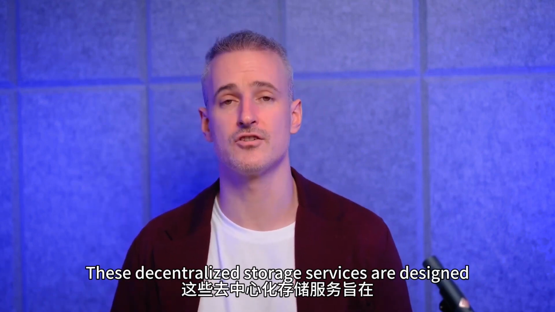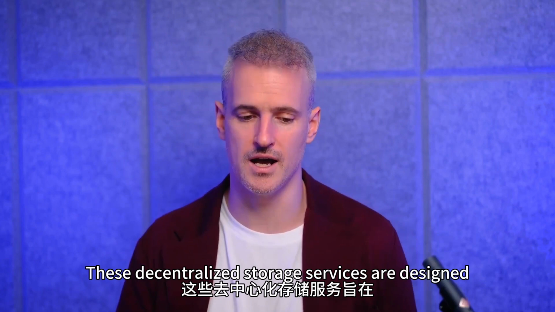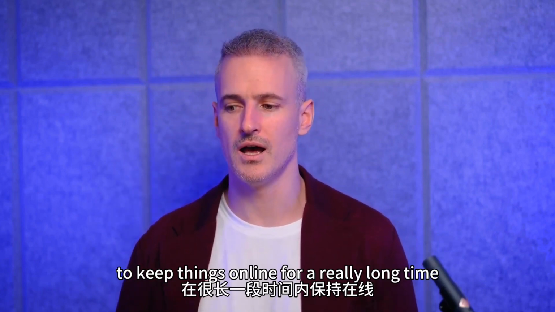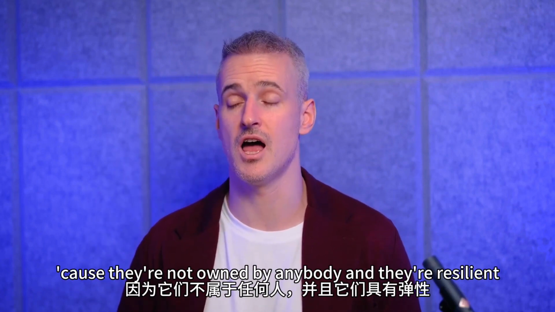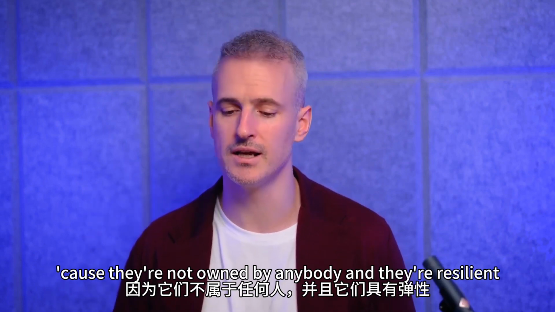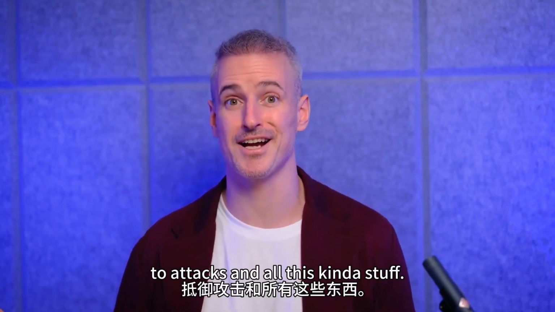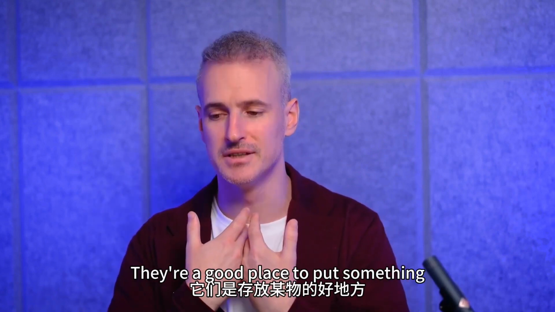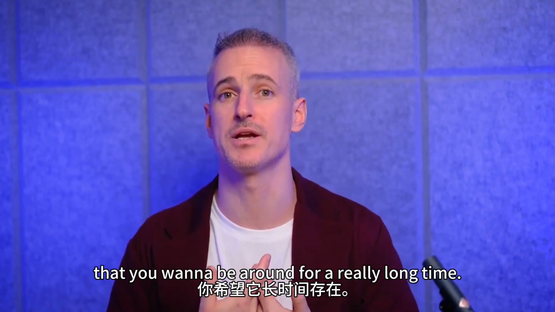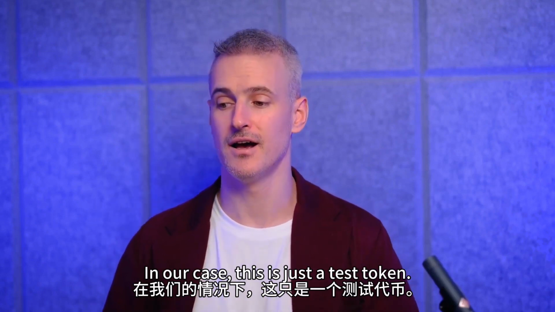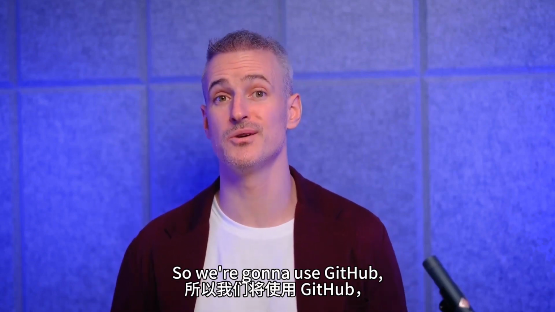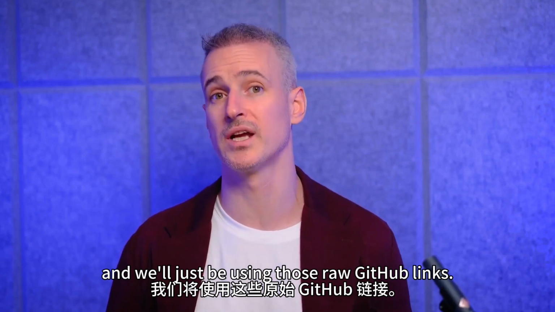These decentralized storage services are designed to keep things online for a really long time because they're not owned by anybody, and they're resilient to attacks and all this kind of stuff. They're a good place to put something that you want to be around for a really long time. In our case, this is just a test token. So we're going to use GitHub, and we'll just be using those raw GitHub links.